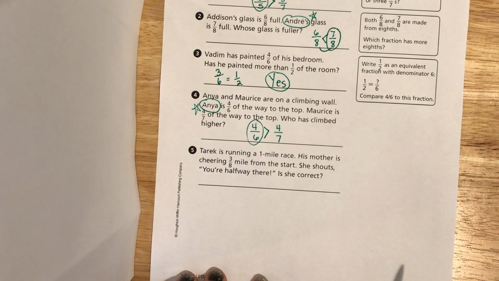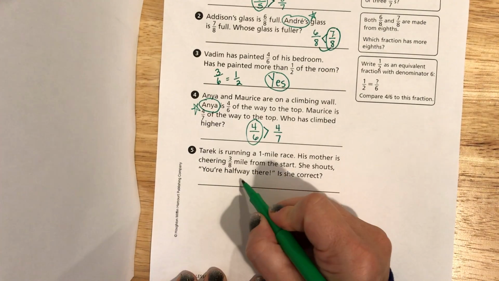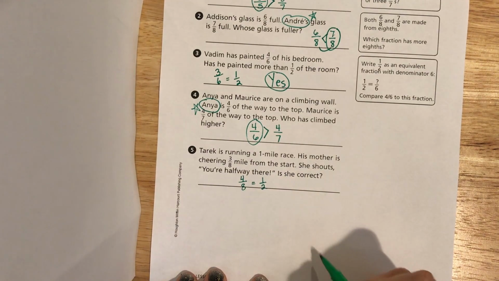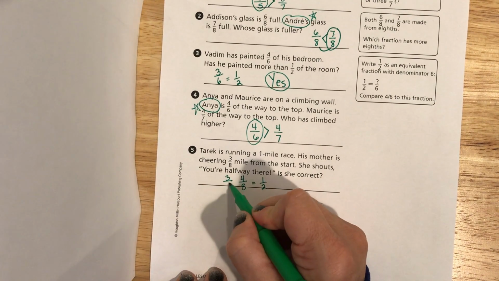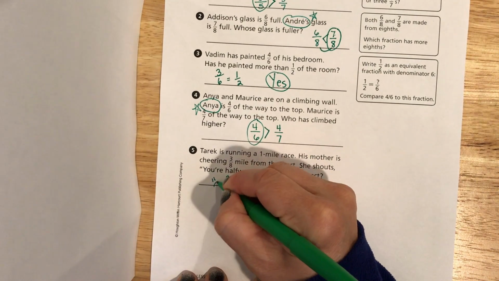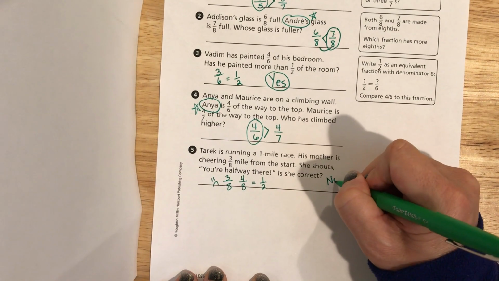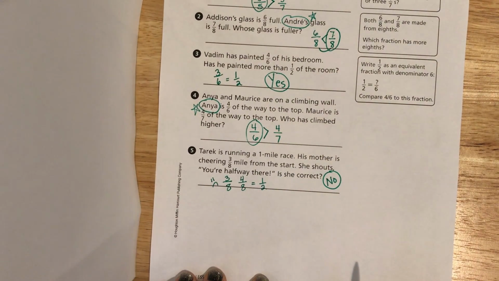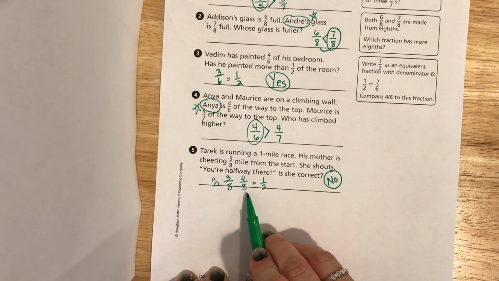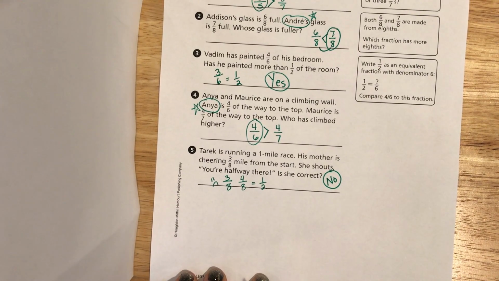Well, 3/8. If I'm thinking half of 8 is 4, so 4/8 would actually equal 1/2. And if he's only 3/8, so no, poor Tarek is not yet halfway there. So is she correct? No, he's almost there, but he's got to go from 3/8 to 4/8, which would be half of the mile.